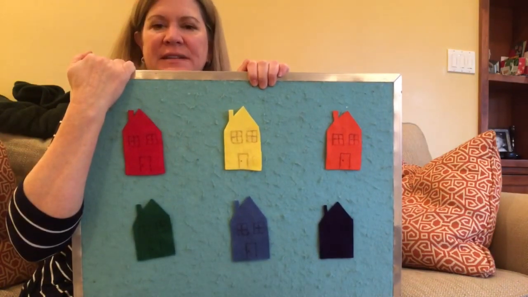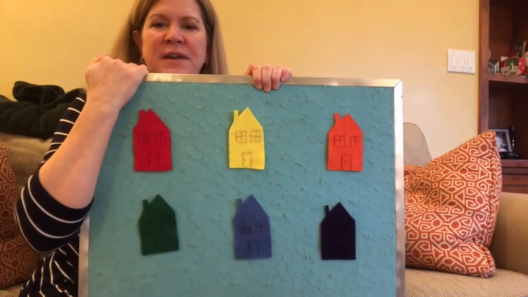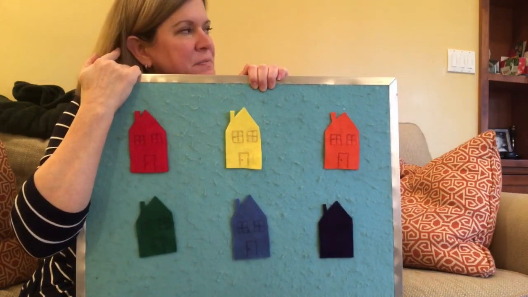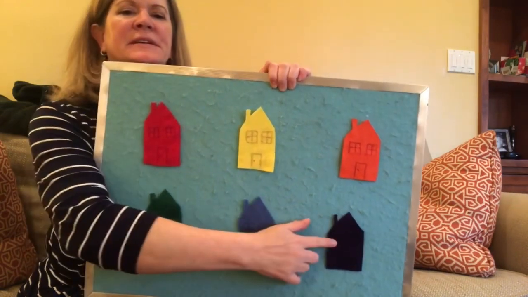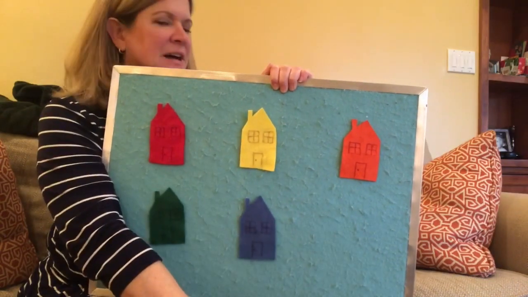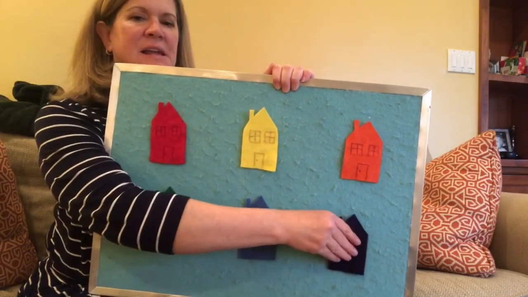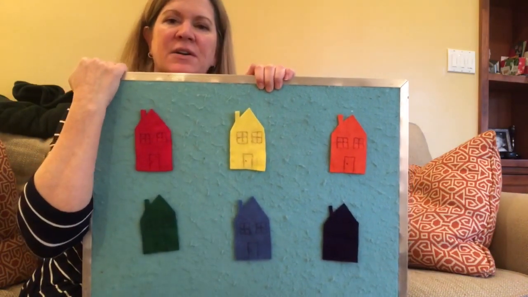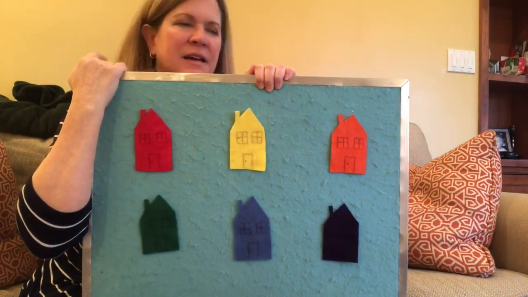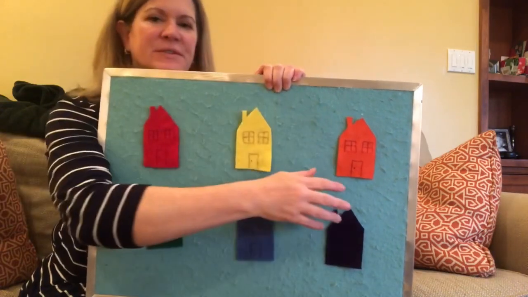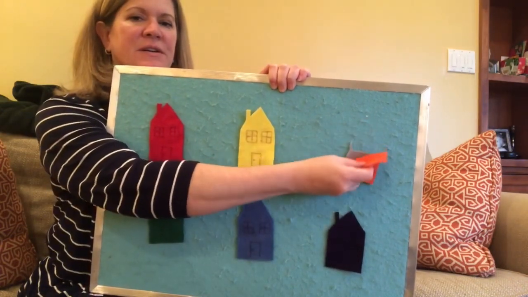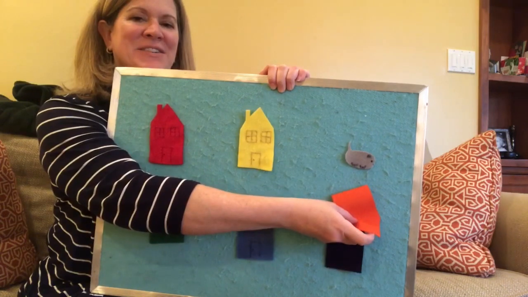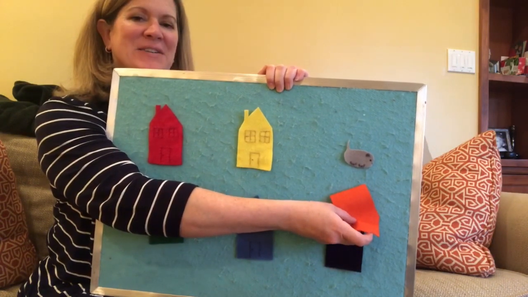Little mouse, are you in the purple? Let's try purple. Not purple. Little mouse, are you in the, I think orange? Let's try orange. Orange house. There's our mouse.